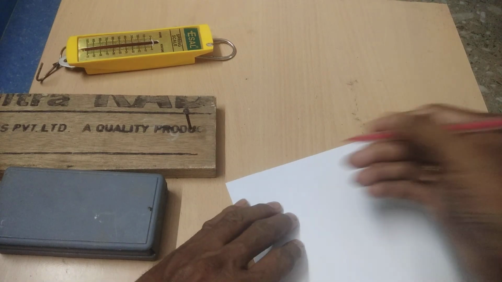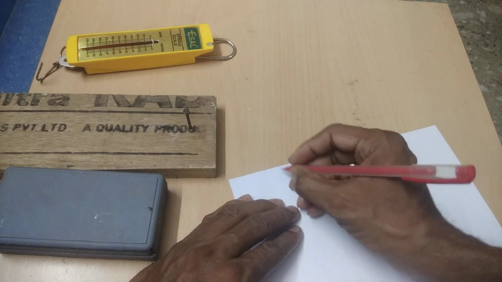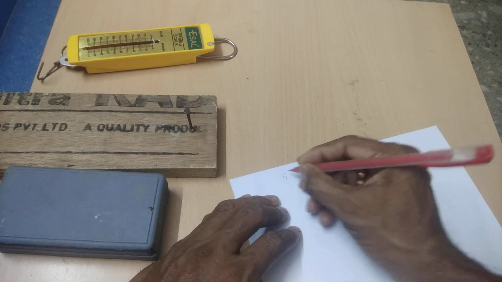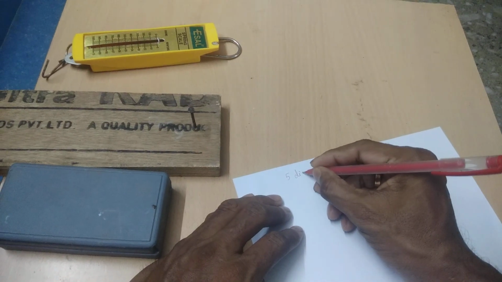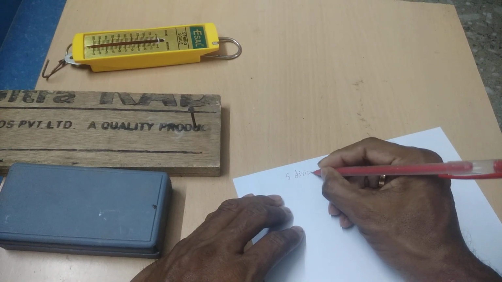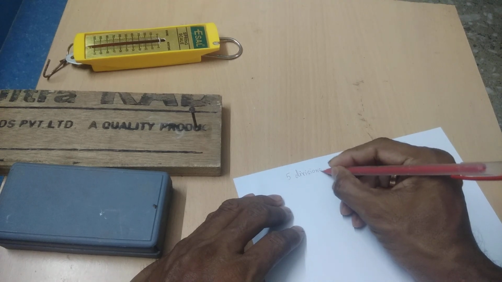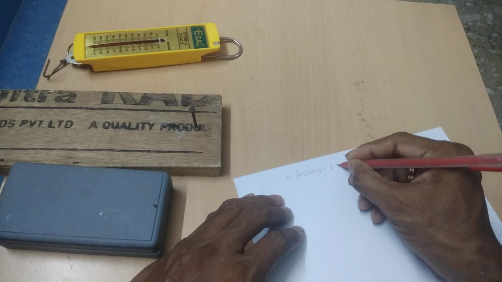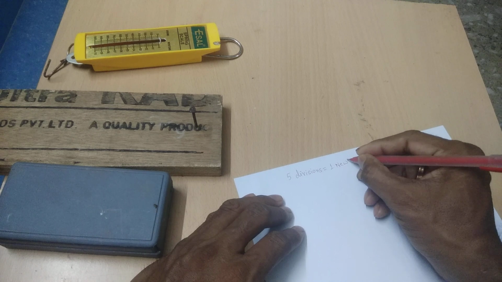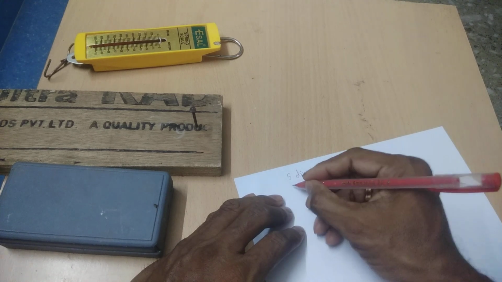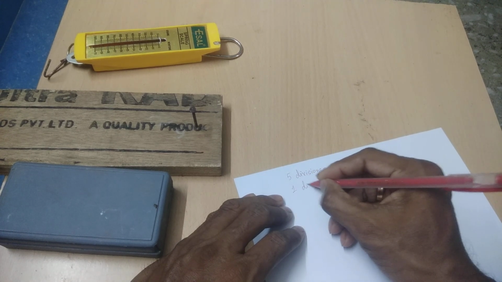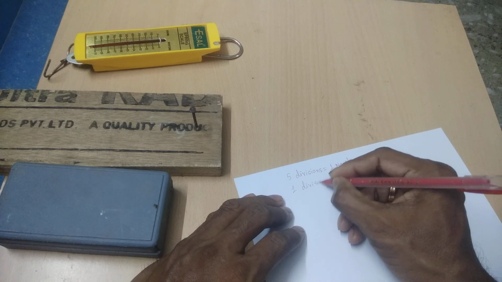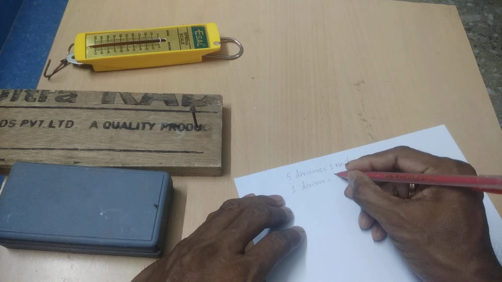5 divisions. You see, writing here, 5 divisions is equal to 1 Newton. Therefore, 1 division is equal to 1 by 5 Newton.